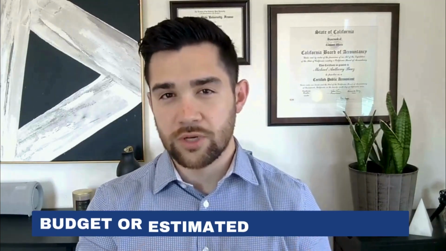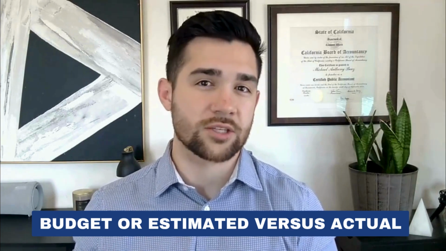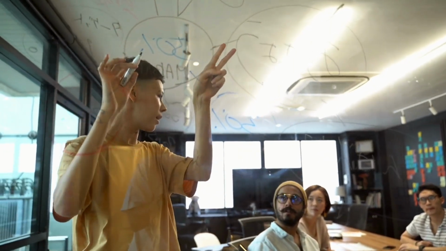The second difference with construction accounting is going to be a report we call budgeted or estimated versus actual. So what this does is you take what you estimated the project costs were going to be and you compare that to what the actual costs are to tell you how well you estimated the project and where you are in the project as far as percent completed.